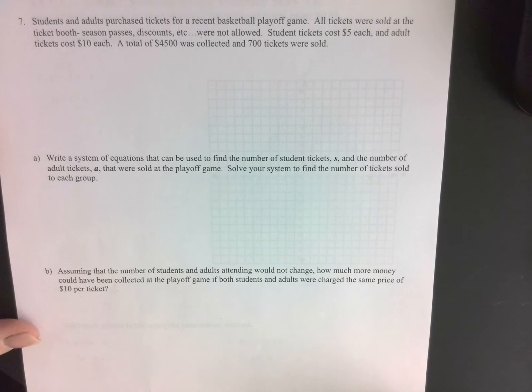Let's finish up this last question. So we have students and adults purchased tickets for a recent basketball playoff game. All tickets were sold at the ticket booth. Season passes, discounts, etc. were not allowed. Student tickets cost $5 each, adult tickets cost $10 each, and a total of $4,500 was collected and 700 tickets were sold.